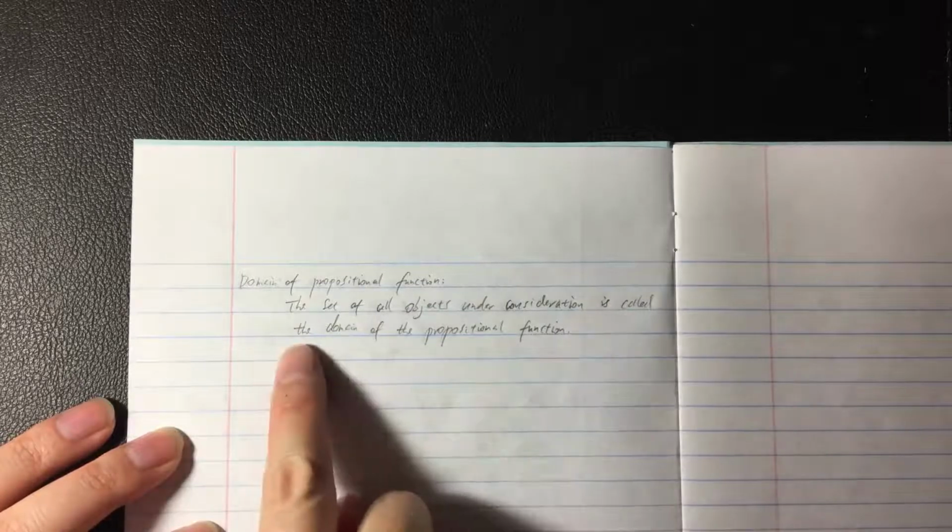The set of all objects under consideration is called the domain of the propositional function.